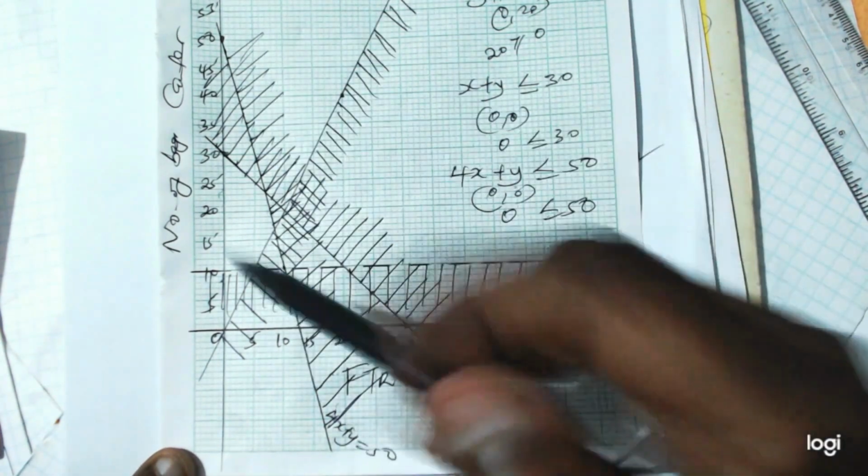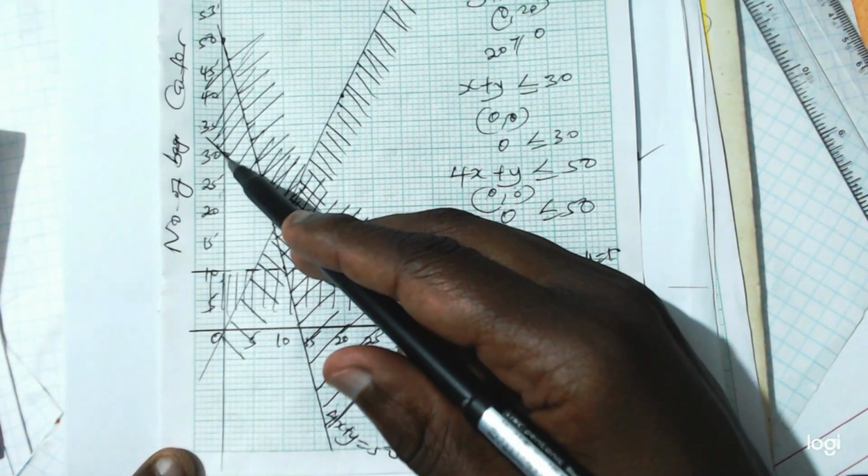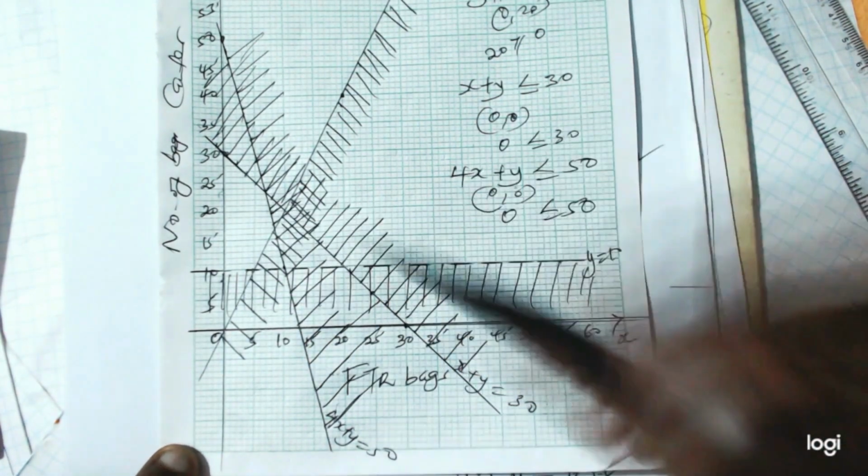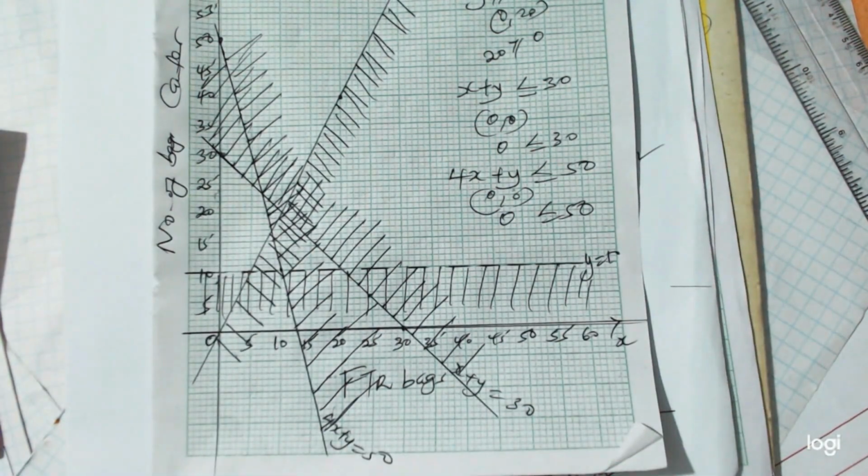A point picked in this region will satisfy all the inequalities. Now we have graphed the inequalities. Let's go to the other question.